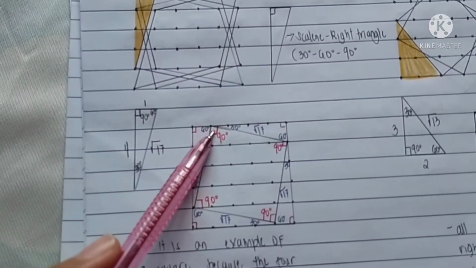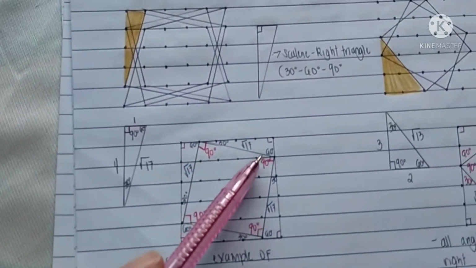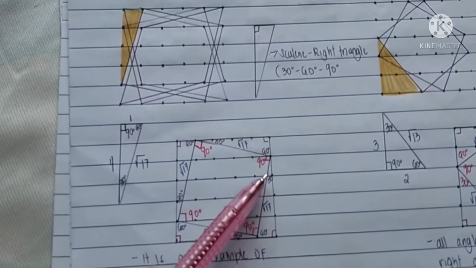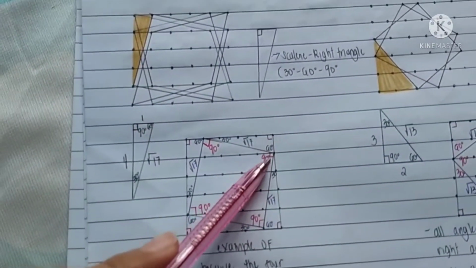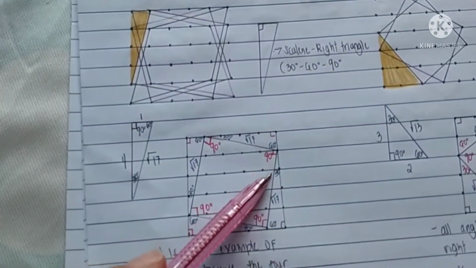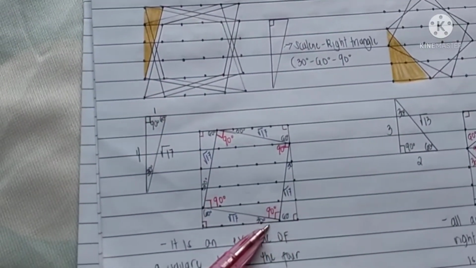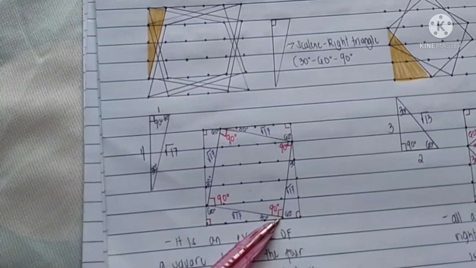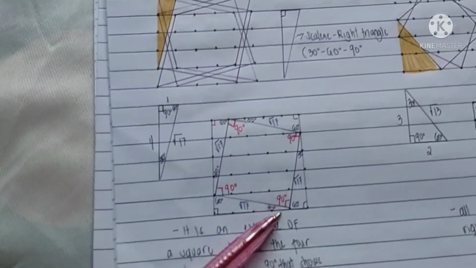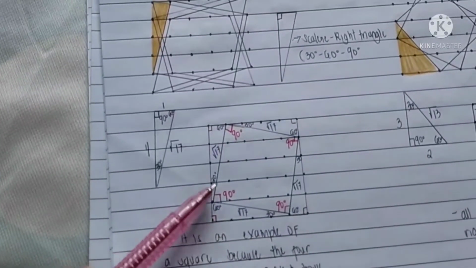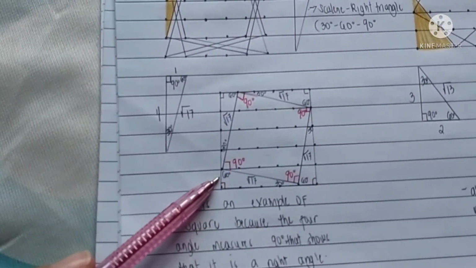Itong buong to is 180. Therefore, itong susunod naman is 60 plus 30 plus 90 is equal to 180. Itong buong to is kalahati ng circle. Sasabihin natin na it is 180. So, 60 plus 90 plus 30 is 180. Itong buong to is masasabi natin na kalahati ng circle kasi 180 siya. So, 60 plus 30 plus 90 is equal to 180.